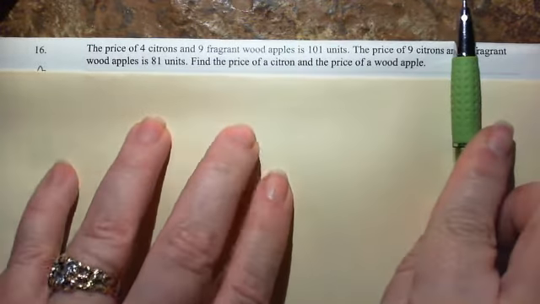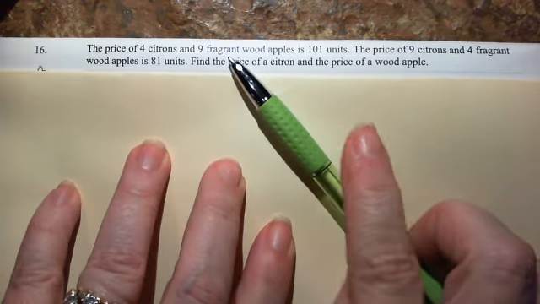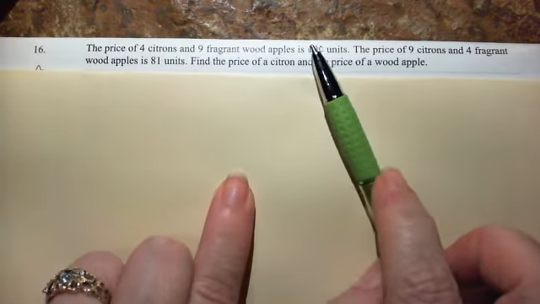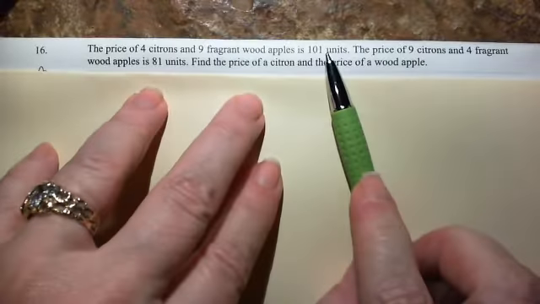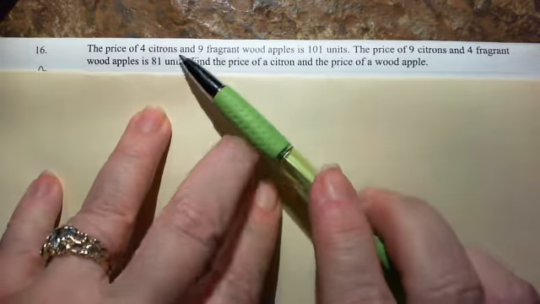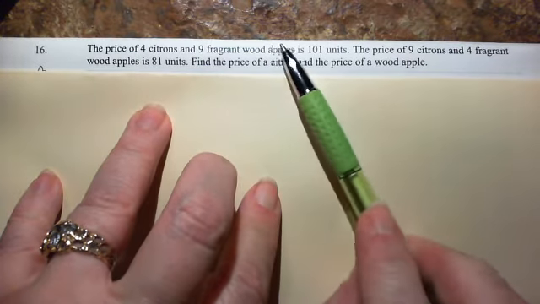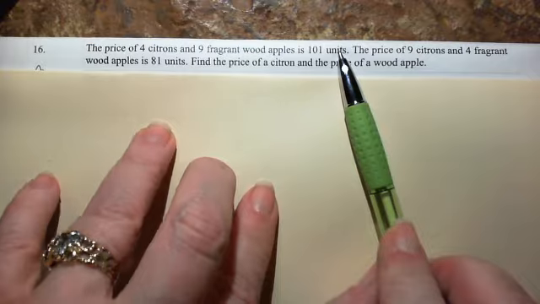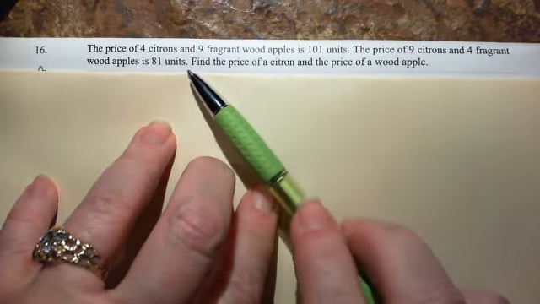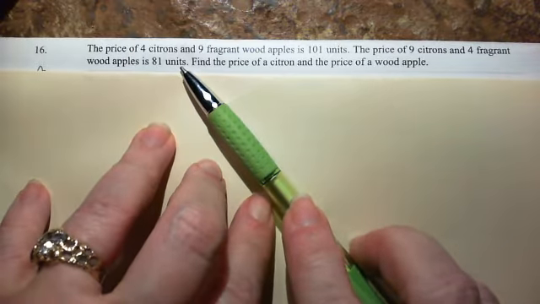Alright, let's take a look at another application. Here we have the price of 4 citrons and 9 fragrant wood apples is 101 units. Now this might sound like nonsense words to you. It doesn't really matter. They're clearly labeled. This could be anything. This could be peanuts and fancy nuts, just like the earlier one, and this could be $101. Okay, it's just describing it in units and some things we might not be so familiar with. We can still use the information to solve the system.